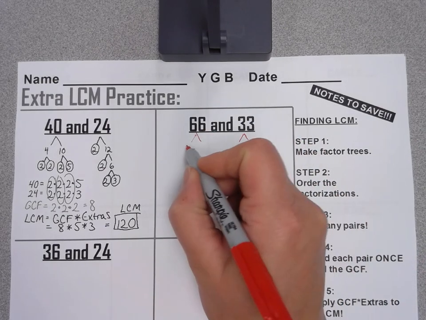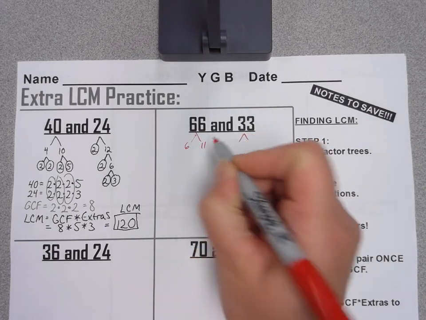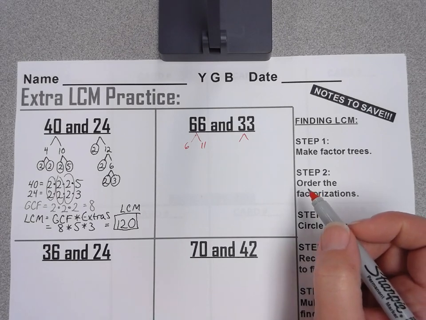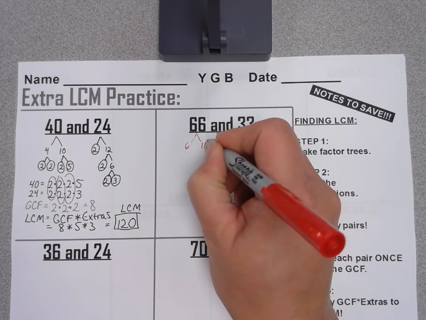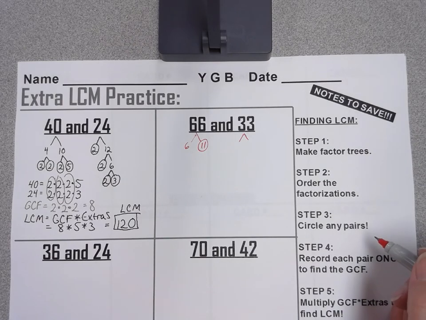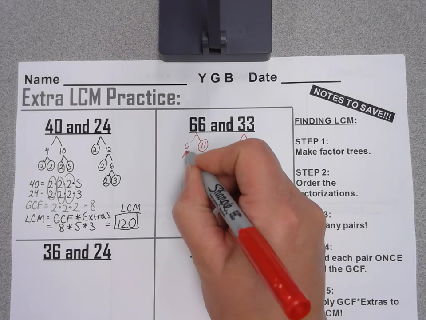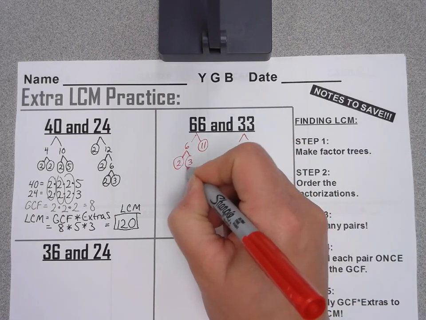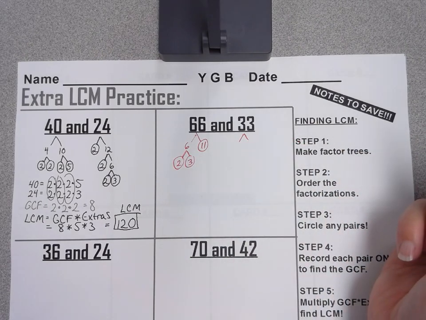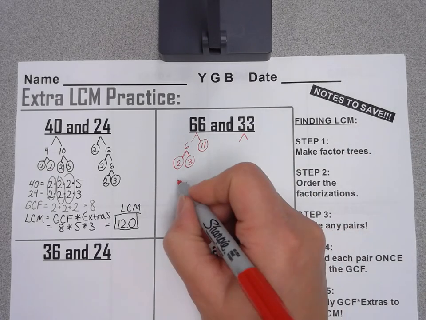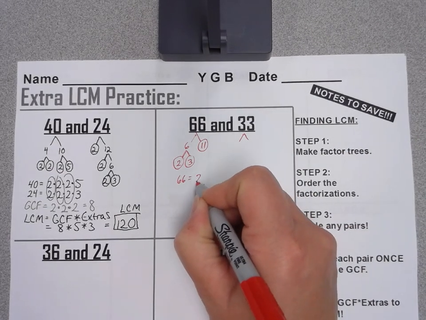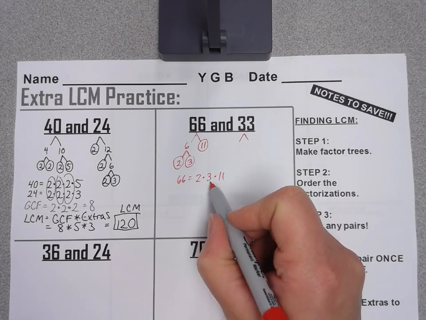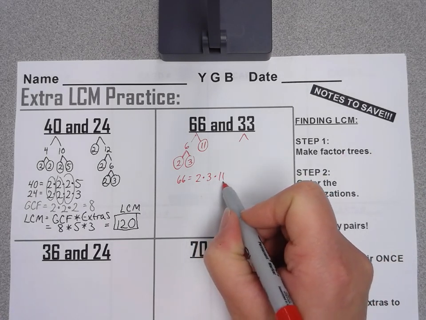So 66, well, I know that's the same as 6 times 11. And if you think back, we would say that 6 is composite, so I can't circle it. But 11 is prime, so I will circle it, meaning only 1 times 11 will work. 6 could be broken down again into 2 times 3, and both of those numbers are prime, so we'll circle them both. It looks like our tree for 66 is done. I could write out 66 is the same as 2 times 3 times 11, and I could do a double check. 2 times 3 is 6, and 6 times 11, well, yep, that gets me 66.